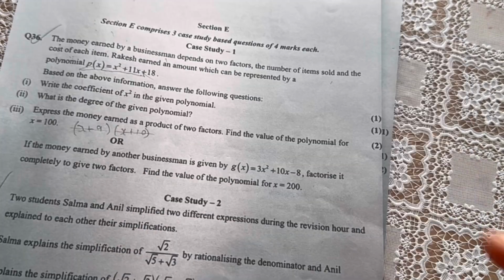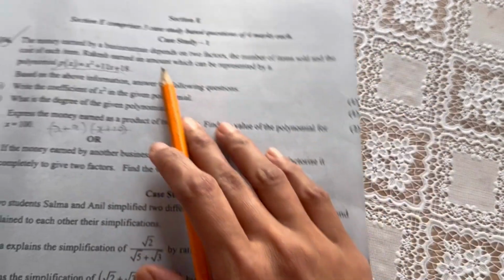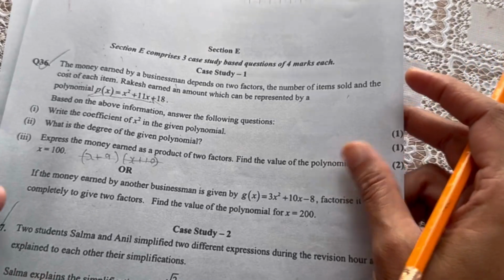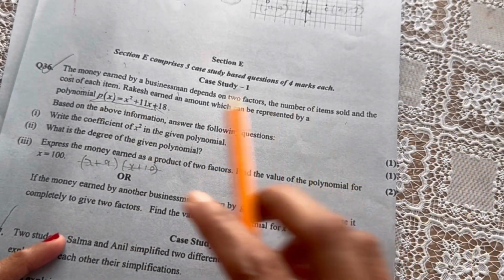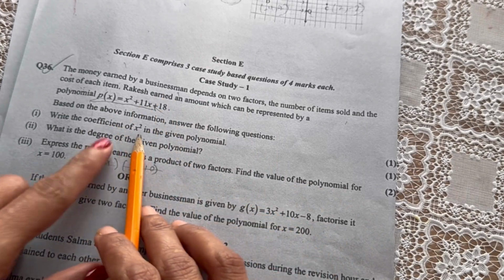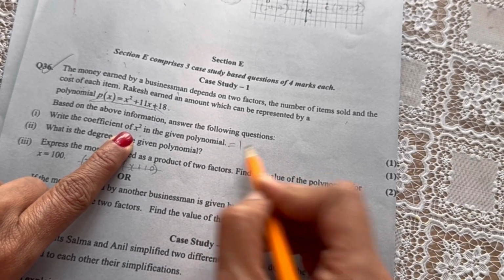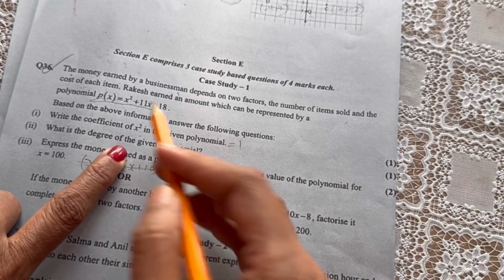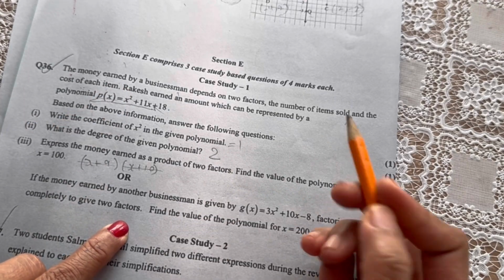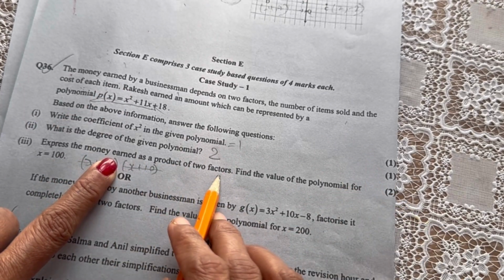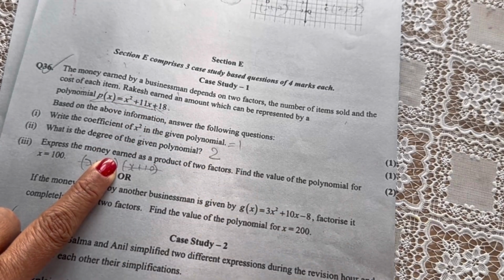The money earned by a businessman depends on two factors: the number of items sold and the cost of each item. Rakesh earned an amount which can be represented by a polynomial. Based on this information, write the coefficient of x square. The coefficient of x square is 1. What is the degree of the given polynomial? The degree is the highest power, which is 2. Then express the money earned as a product of two factors.